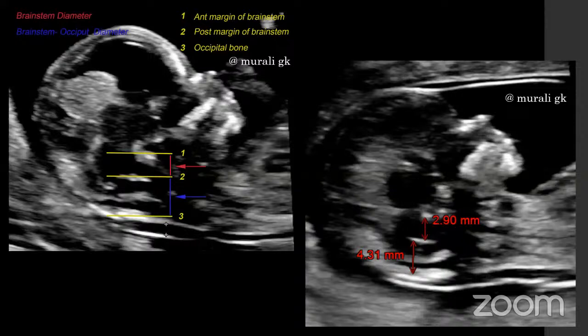Make the patient wait for the spine to come up, and it's worthwhile taking another look at the spine. So these are the 3 lines, what you see: anterior margin of the brainstem, posterior margin of the brainstem. This forms the brainstem. From the posterior margin of the brainstem to the occiput is your brainstem to occiput ratio. So this ratio in a way helps us to suspect underlying pathology, especially if it's a subtle one.